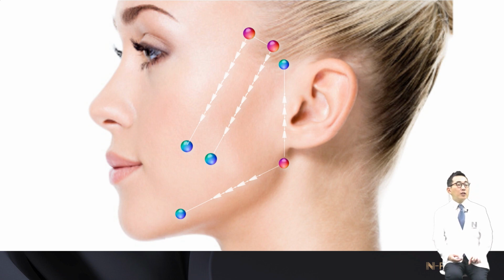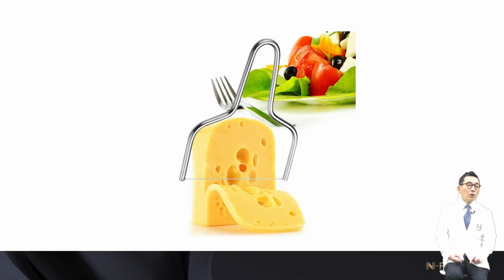It seems that there was no need to fix only on the deep temporal fascia. However, this approach has a fatal drawback. Do you know the cheese wire phenomenon? Because the anchoring point is not so hard, the thread keeps flowing down from the anchoring point, just like a cheese wire cuts cheese. In spite of immediate successful lifting, if the thread flows down like this, then the effect will be dramatically reduced.